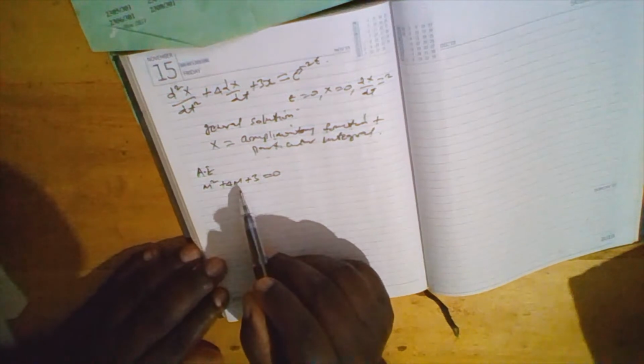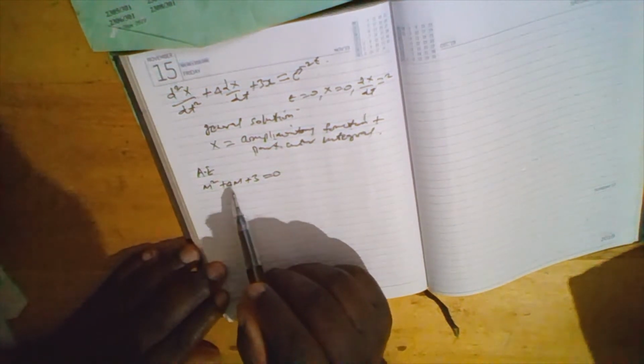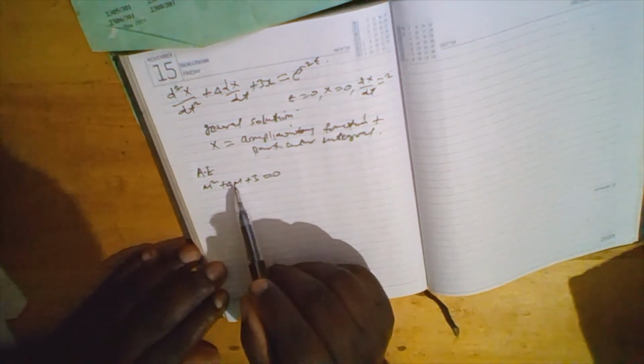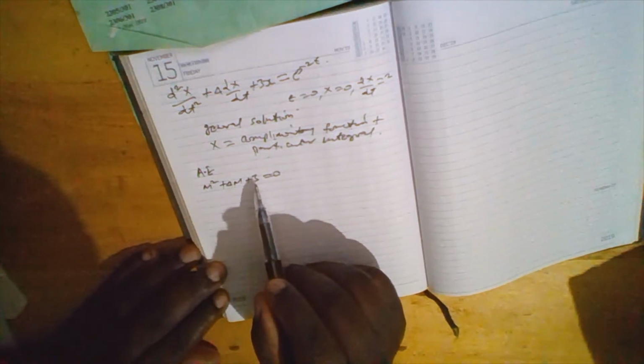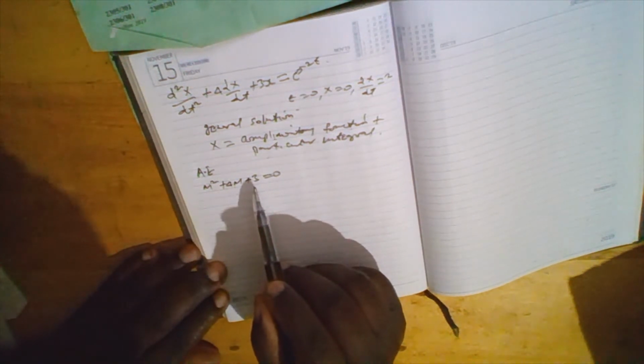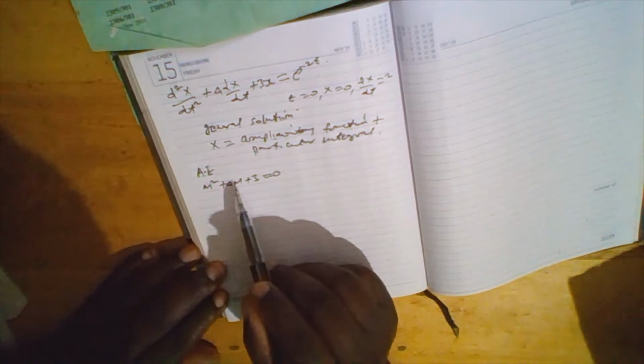Then we factorize it. There are two numbers that add to 4 and multiply to 3. The numbers are 3 and 1.